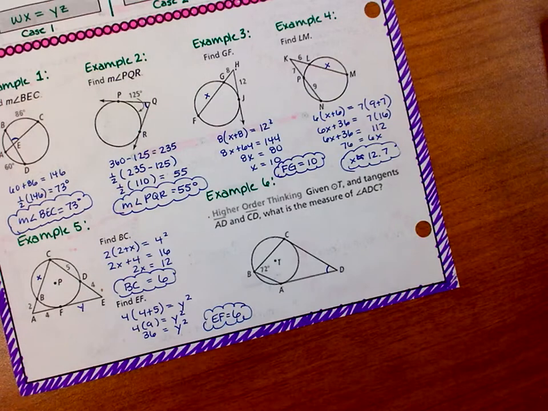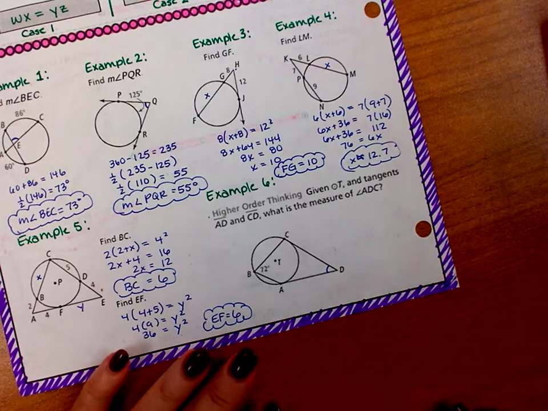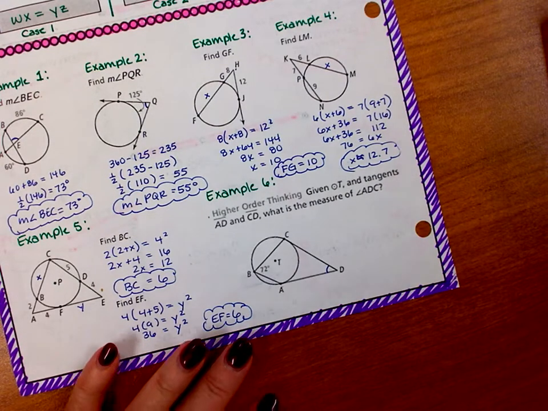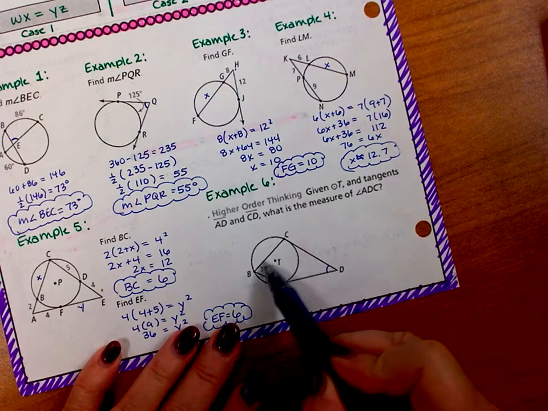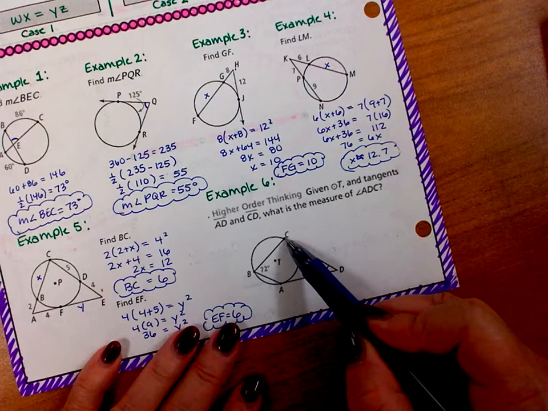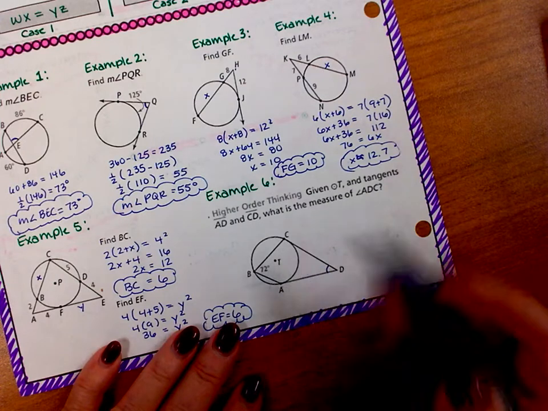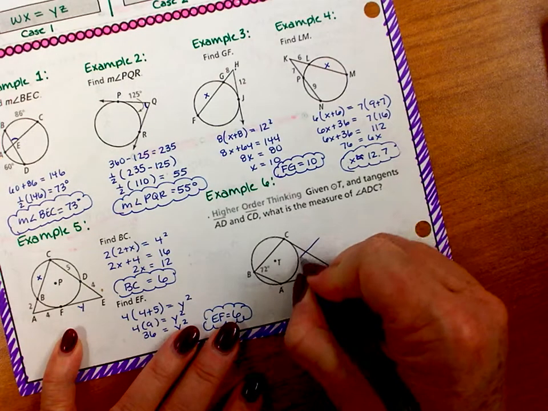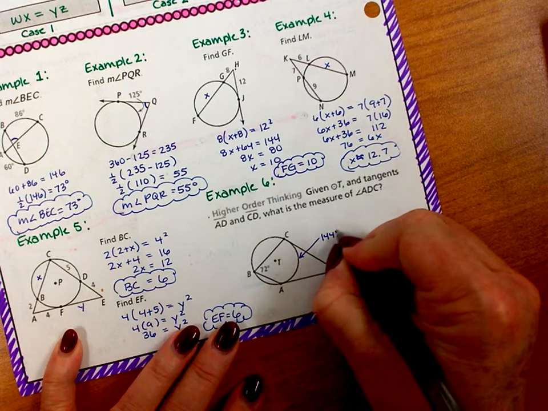Okay, and we don't know what either one of those are. But if we think back about what we did in lesson 10.4 with angles and arcs and chords, we know that this inscribed angle is 72 degrees, which means that this arc right here is twice that. So this arc is 144 degrees.